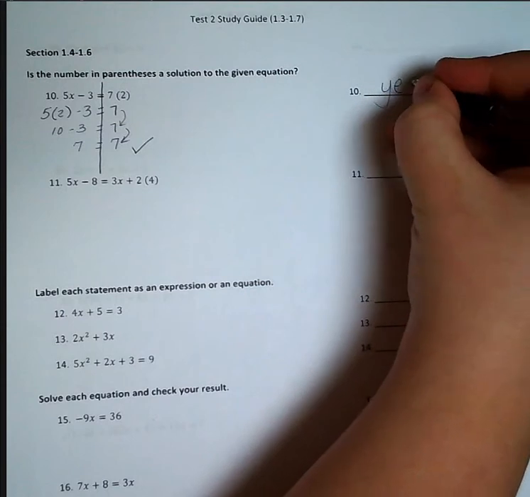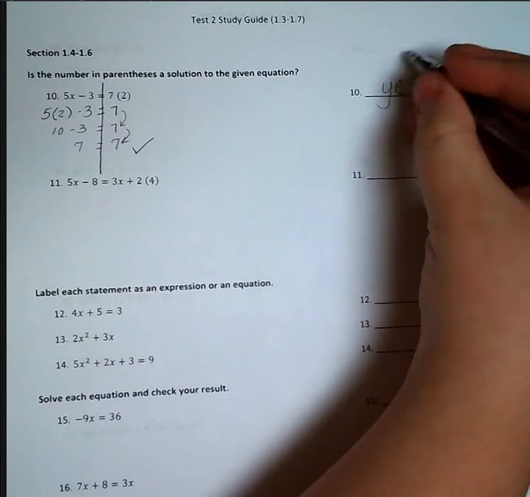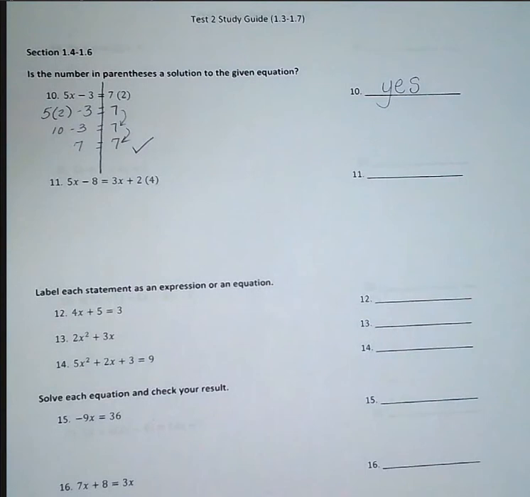You should not put the number 7 in here for the answer, because I didn't ask you what the solution is. I said, is that number in parentheses a solution? So that is either a yes or a no question. So do not put a number there. That's a yes or no question.